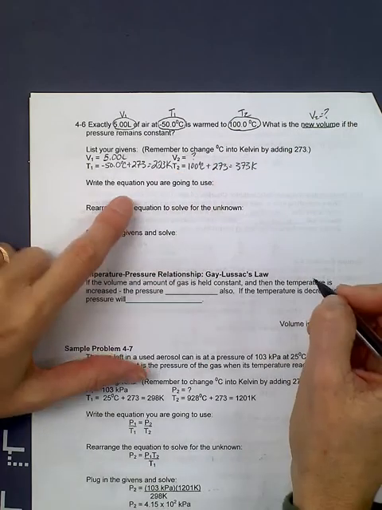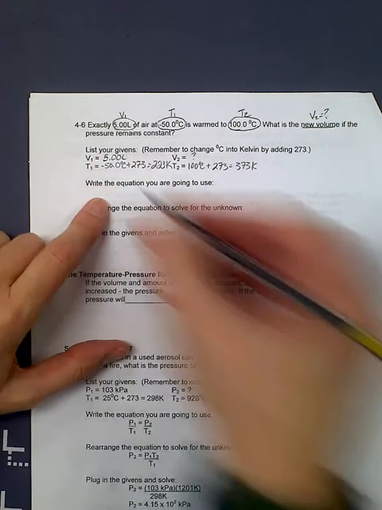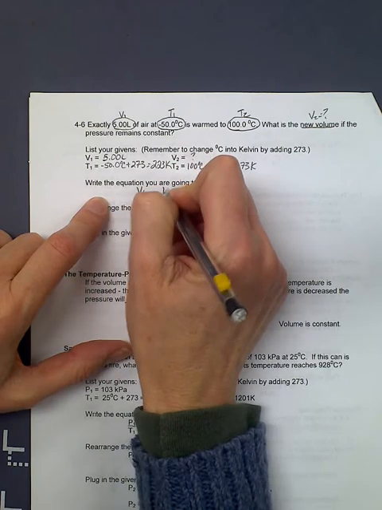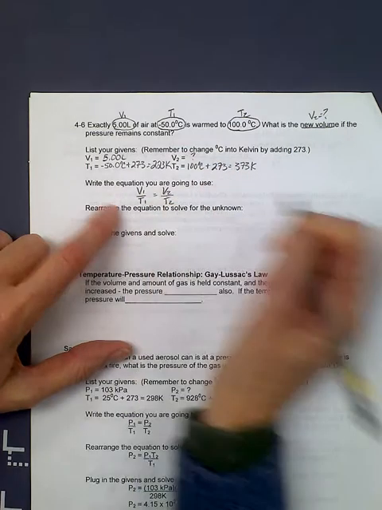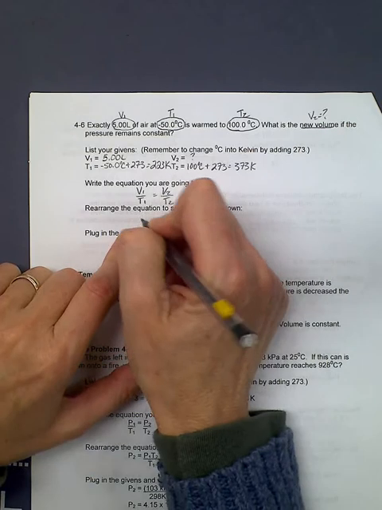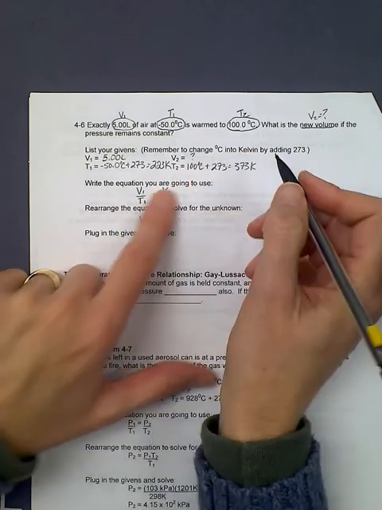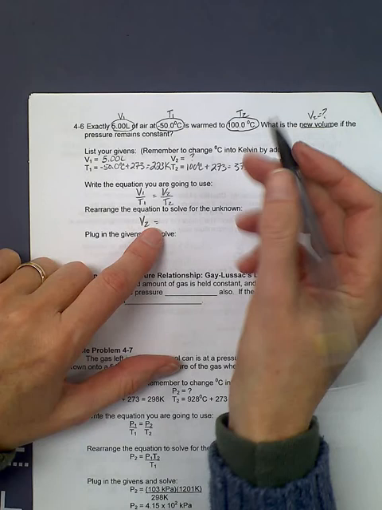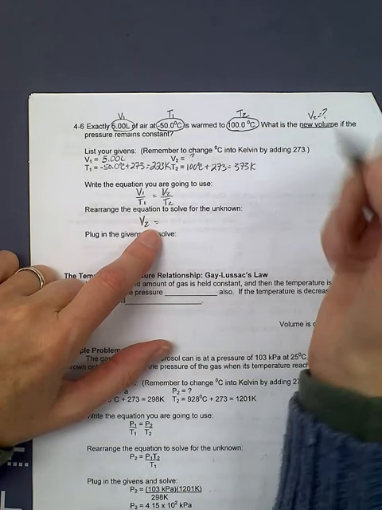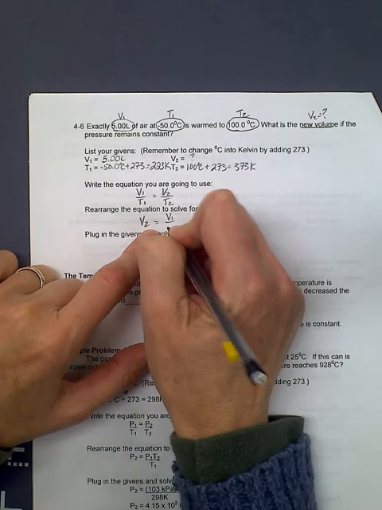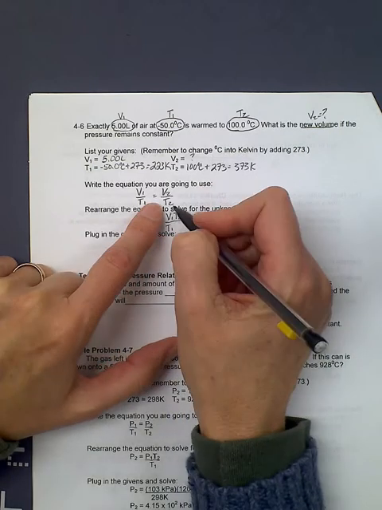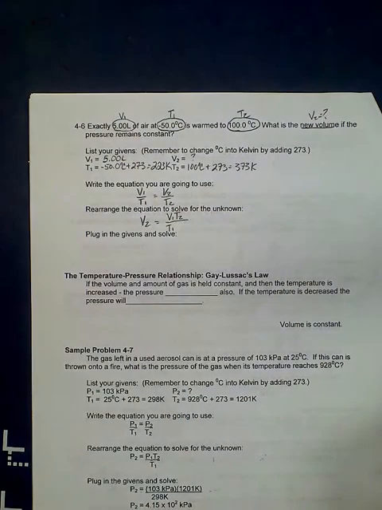The equation we're going to use, we just have V's and T's. V1 over T1 is equal to V2 over T2. And we're going to again solve for V2. Remember, V2 is going to stay where it is, basically. I'm just moving it to the left because I like to have my unknowns on the left side. T2 is going to move up to the other side, so my V1 over T1 stays the same, but T2 moves to the other side, and it moves out of the denominator up into the numerator when it does that.